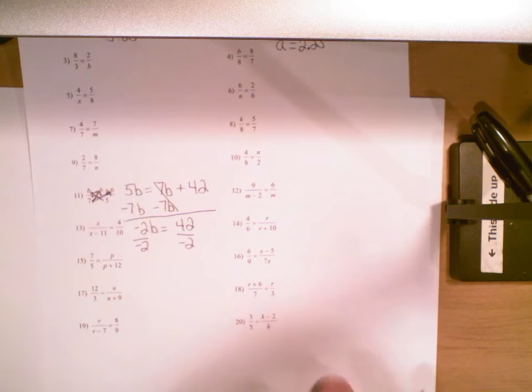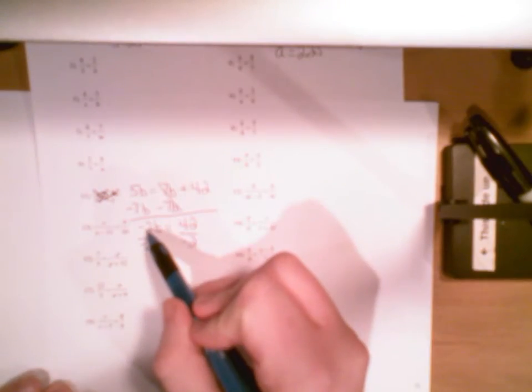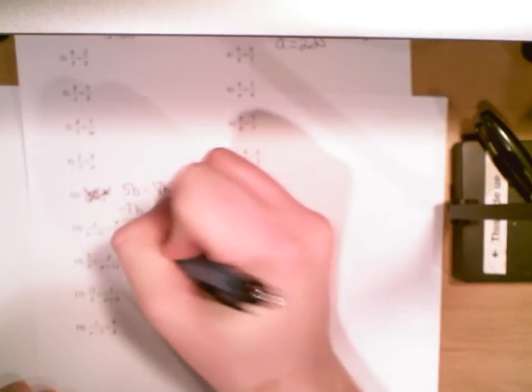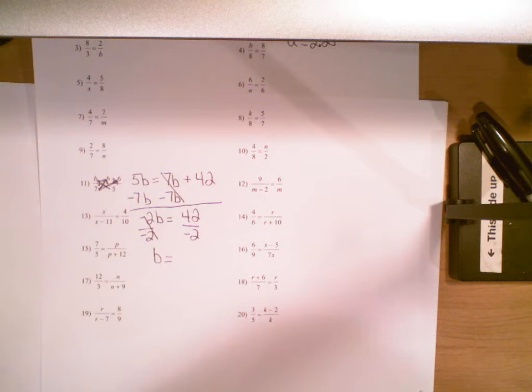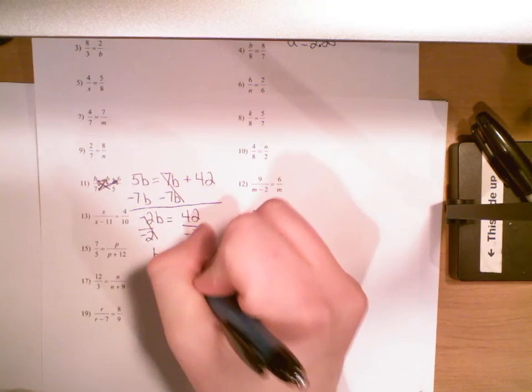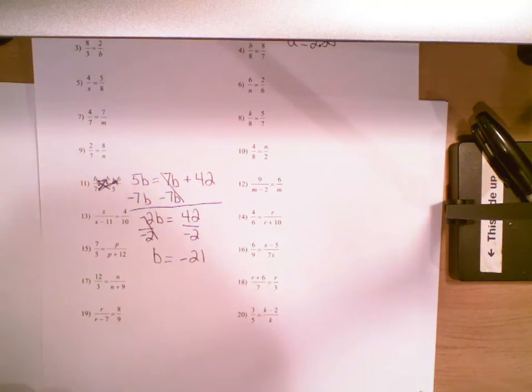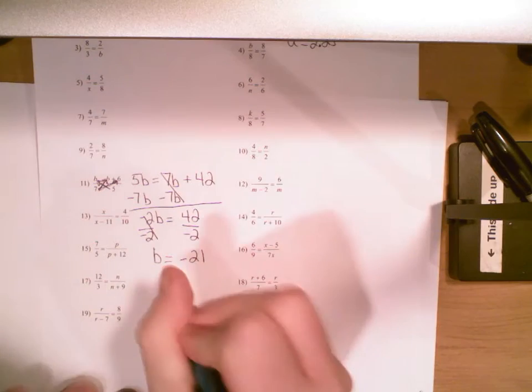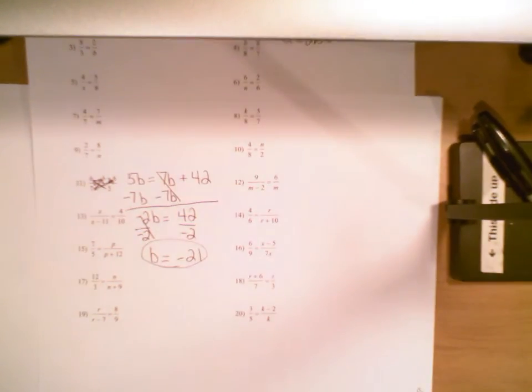Okay. I know that negative 2 and negative 2 cross out, so it'll just be b equals, I bring my b down, okay? Now, negative 42 divided by 2, if I type that in a calculator, negative 42 divided by 2, I'll get a negative 21. My answer is negative 21. And that's how you solve those big ones.